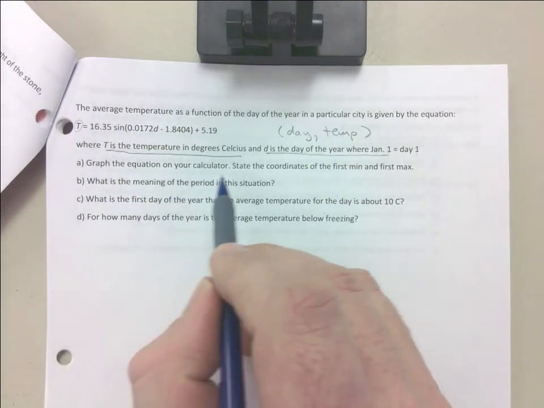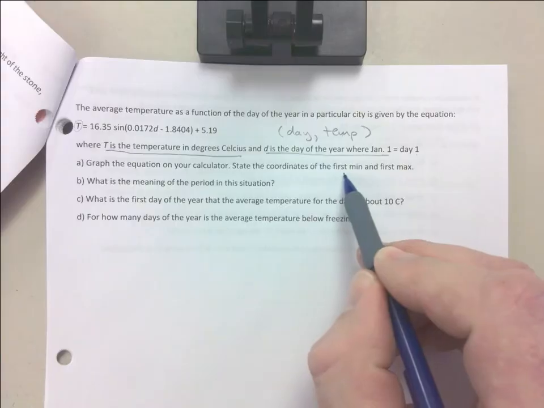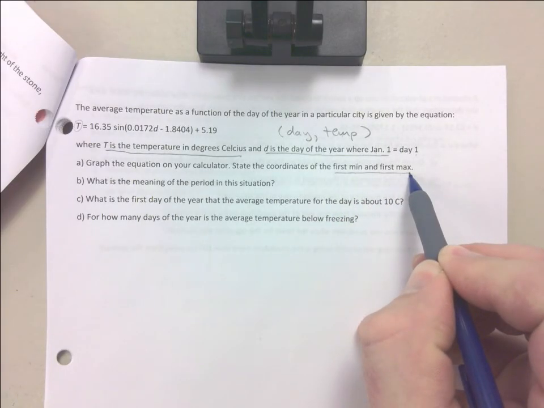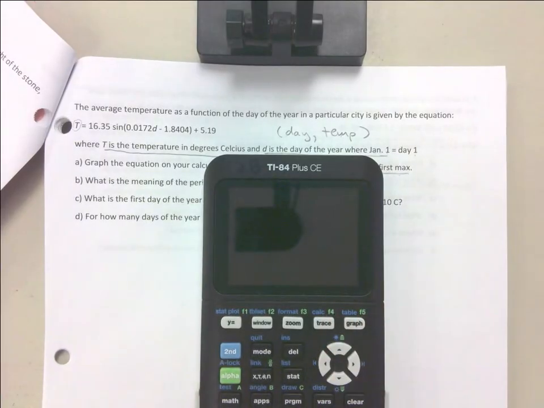Graph the equation on your calculator. State the coordinates of the first min and the first max. I kind of give you a little hint there already. So let's type that in and see what we get.